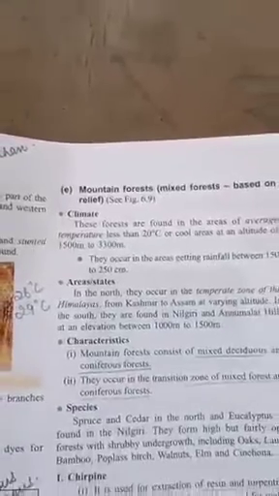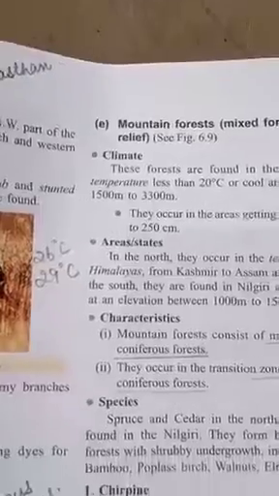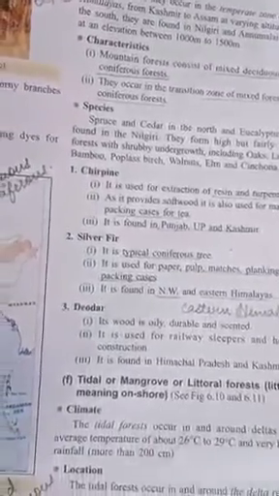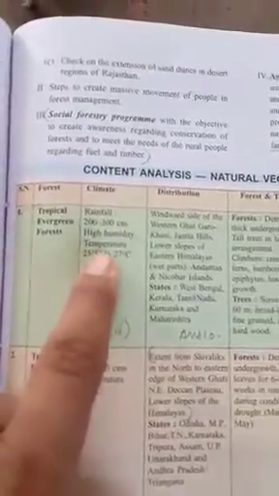For example, let's take mountain forest or mixed forest. What we need to learn: climate, areas, characteristics, species, and the names of the trees found in this chapter. Now, a very short idea is the content analysis of natural vegetation of India. This is a shortcut, or a brief summary of the whole lesson, which we can learn thoroughly, very nicely. For example, see, it has been shown very nicely in a table.